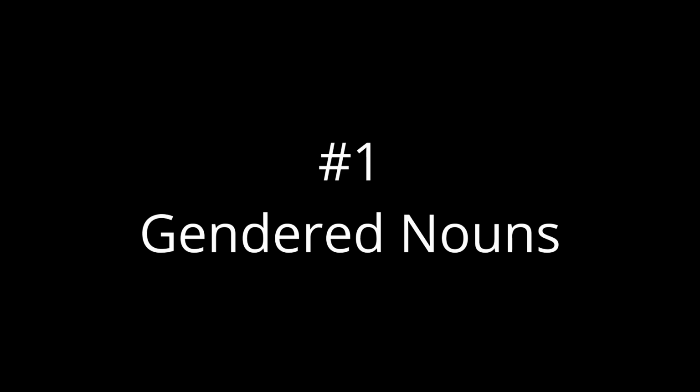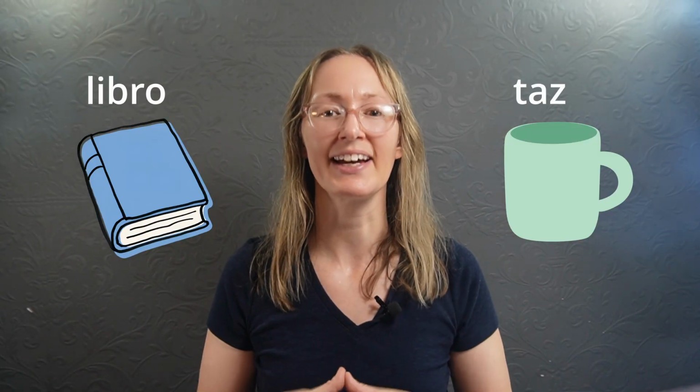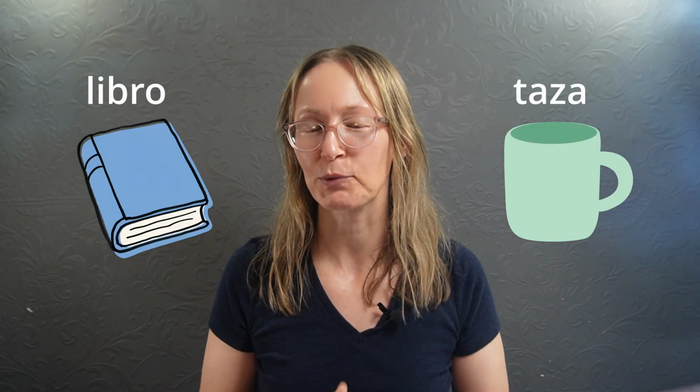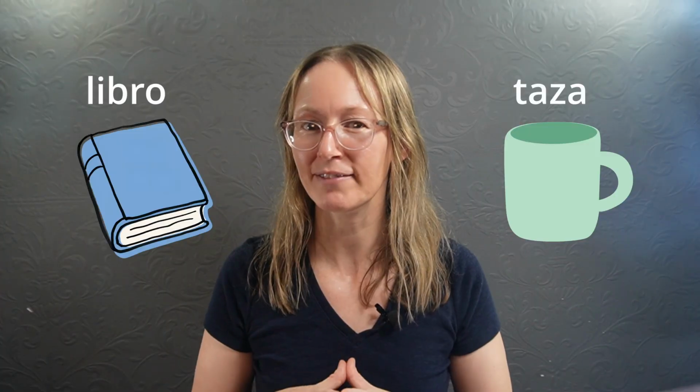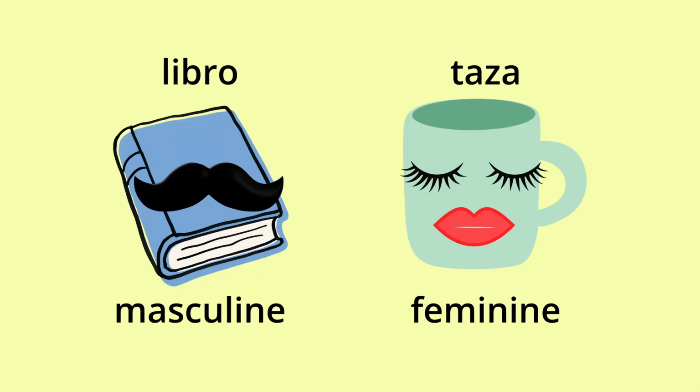We have 3 main topics that we're going to cover. Number 1, gendered nouns. All Spanish nouns have gender. This is probably best demonstrated with some examples. Here we have a book and a cup. The Spanish word for book is libro, and the Spanish word for cup is taza. Can you guess which one is masculine and which one is feminine? Here's a clue. Libro is masculine and taza is feminine.